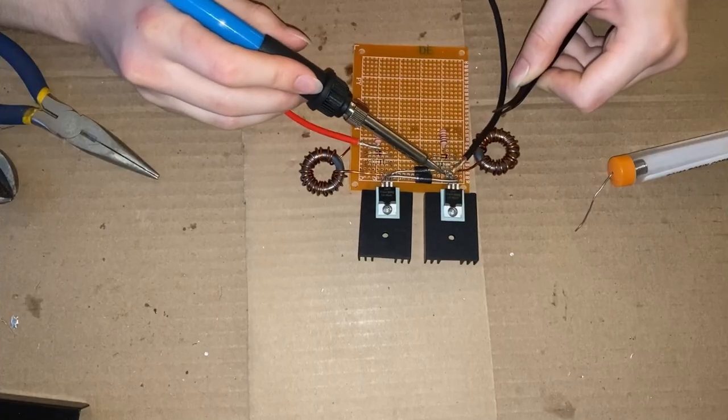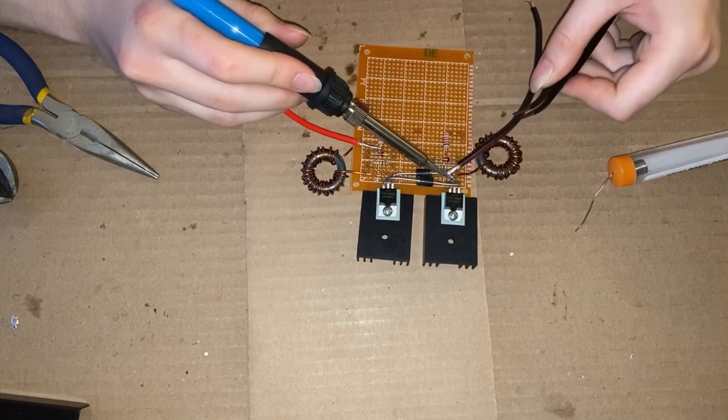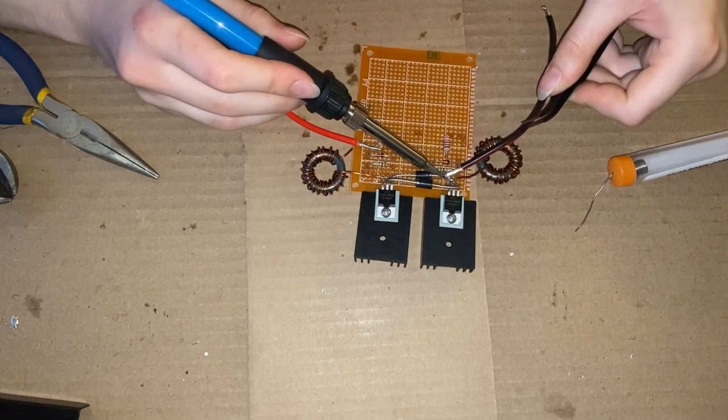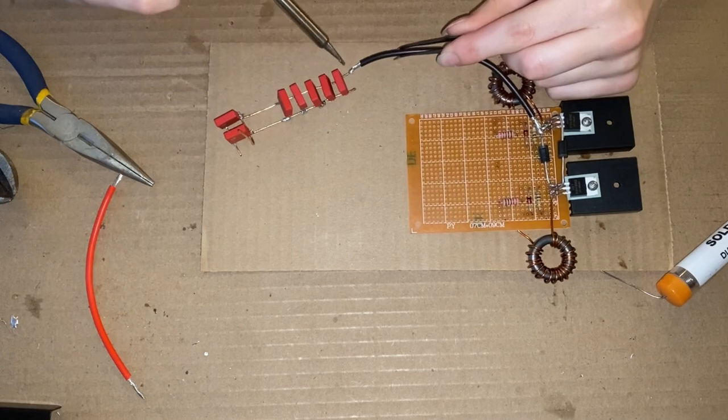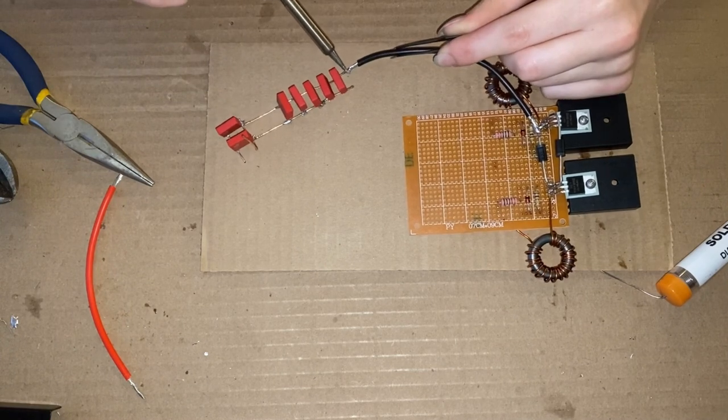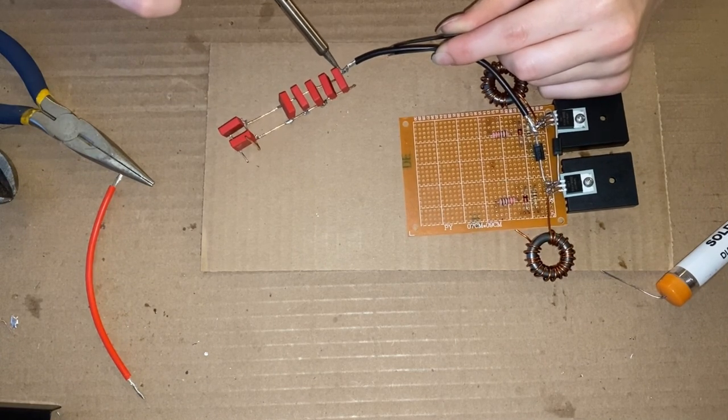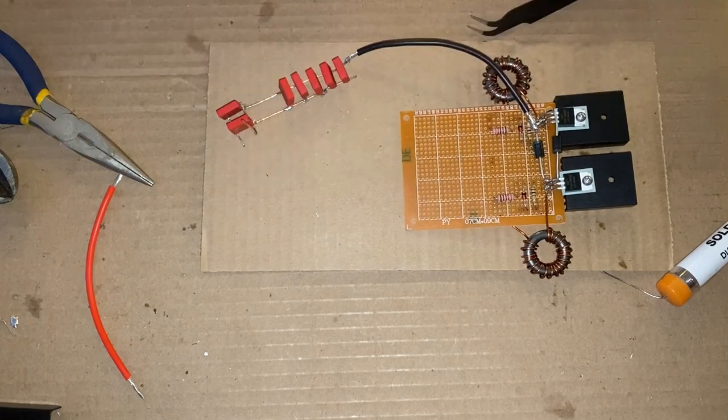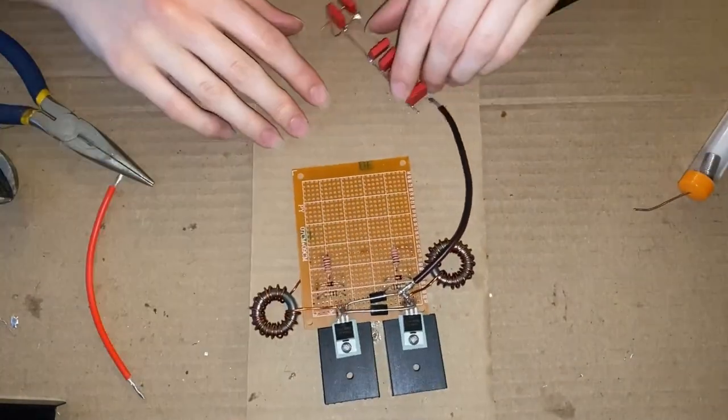I soldered both of the Schottky diodes to one drain and one gate of each MOSFET. These are fast switching diodes, which help the MOSFETs switch at a quicker speed, reducing the losses during the time they take to turn on and off as the circuit oscillates.